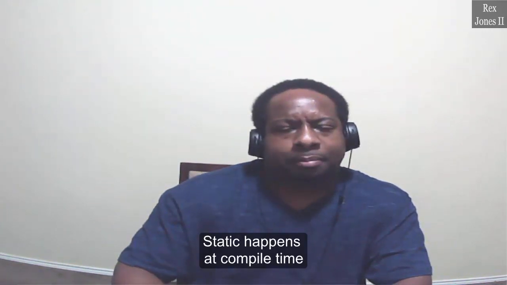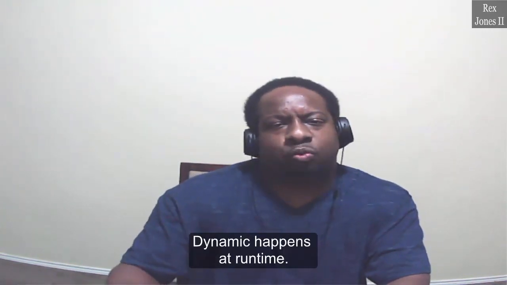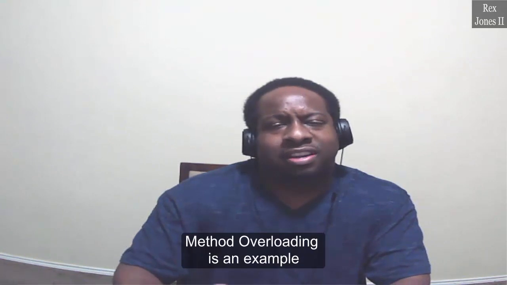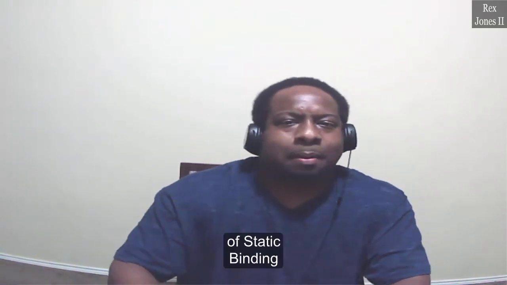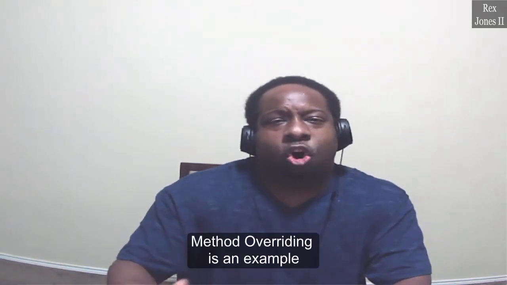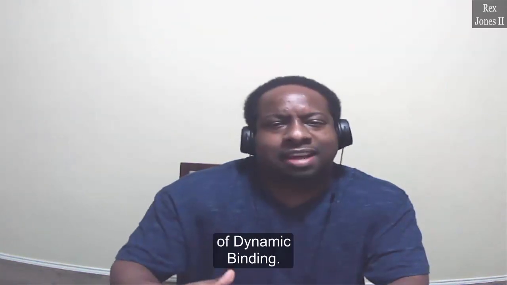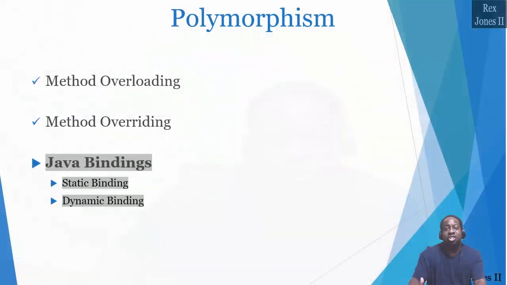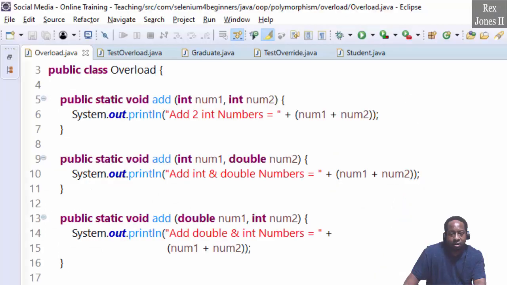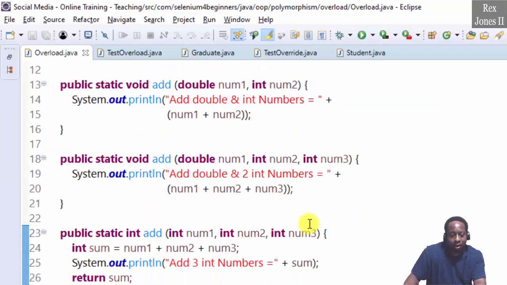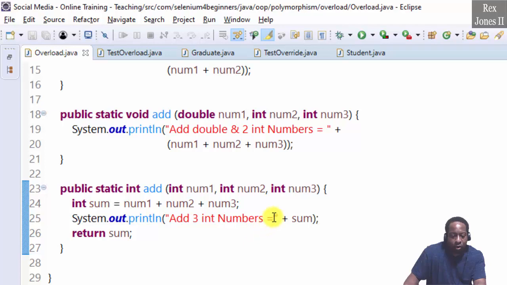The Java bindings are static and dynamic. Static happens at compile time, while dynamic happens at runtime. Method overloading is an example of static binding, and method overriding is an example of dynamic binding. Let's start with the static binding by testing all 5 of these static overloaded methods.